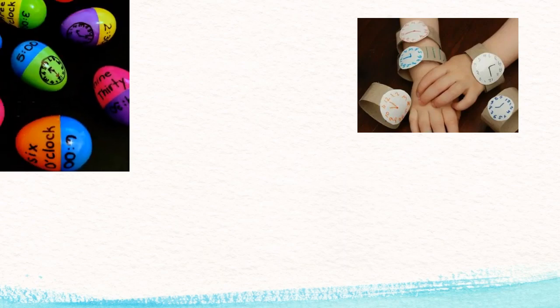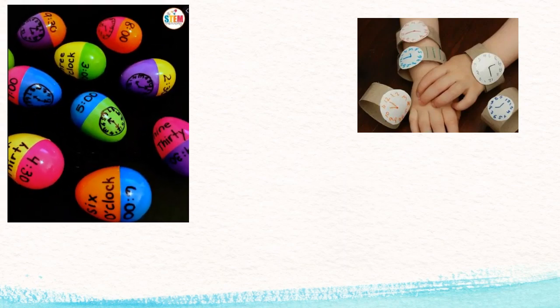Here a student has created different sets of time on different clocks that they can slide on and tell what time it is. Need to know what to do with those Easter eggs? You can match up the time with the analog time, the digital time with the analog time, or the written time.